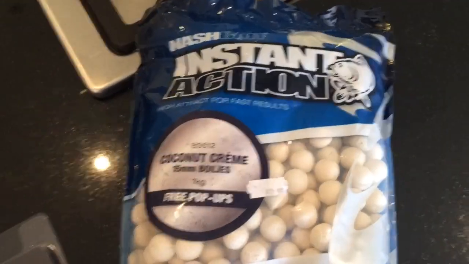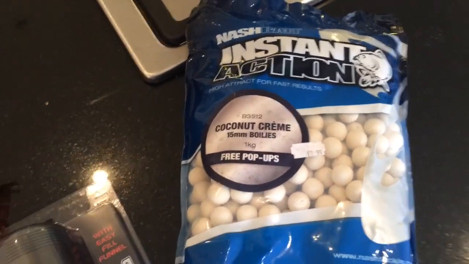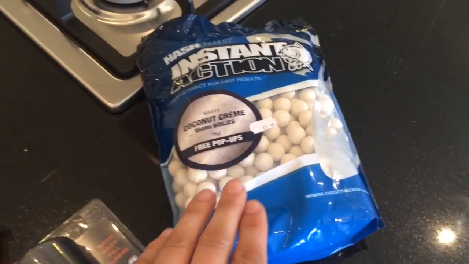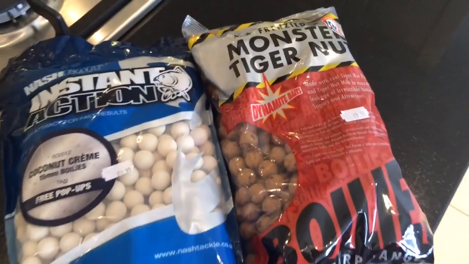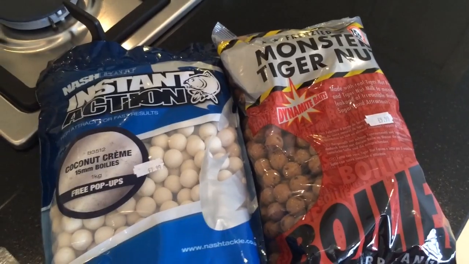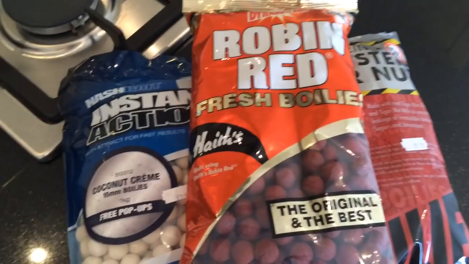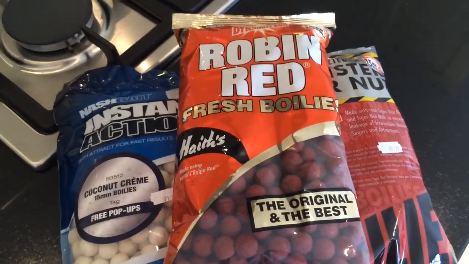So I've got some coconut boilies, and the reason for this is that down the lake that I'm going to be going to, apparently the fish are really liking the light coloured coconut boilies. I also got some of these as well. No idea what they're like, but I like the look of them. And I also got some of them as well. And again, just because I like the look of them.